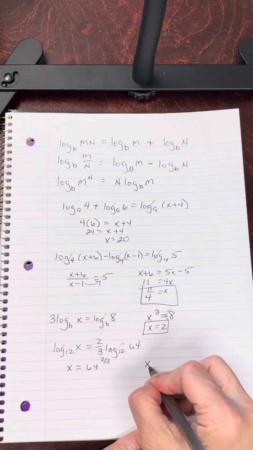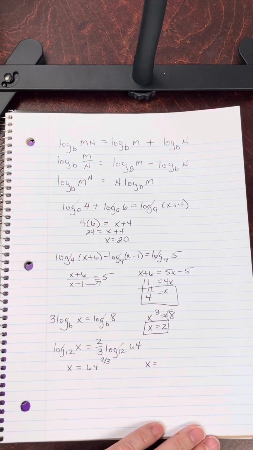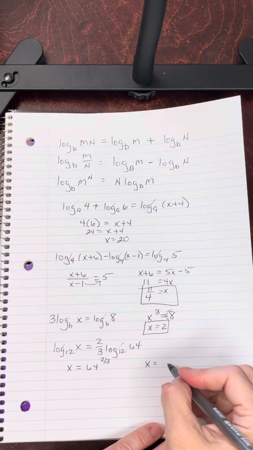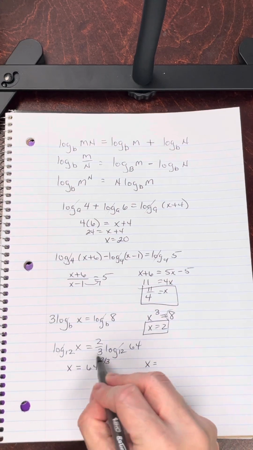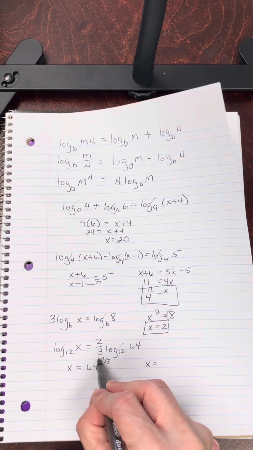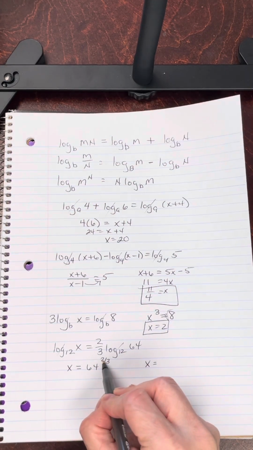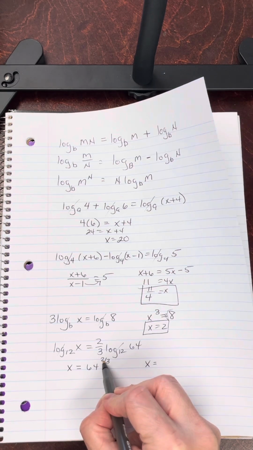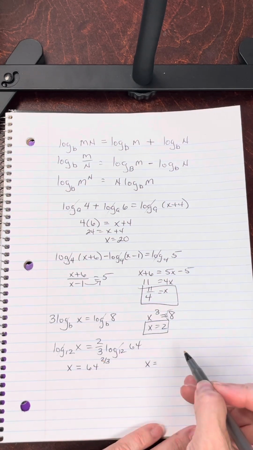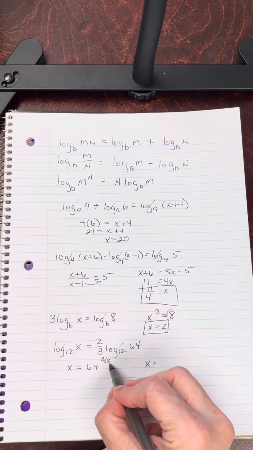Now, I don't remember if we've talked about this before. I think we did in some of the very, very early review lessons, but when you have a base with a fractional exponent, the numerator part is still acting as its exponent. It's like saying 64 squared. The denominator number is acting as the root number.